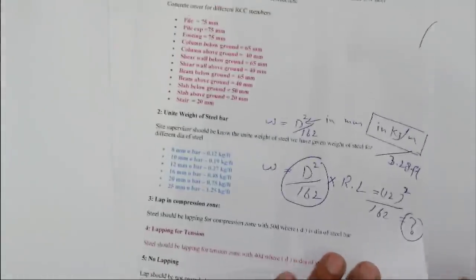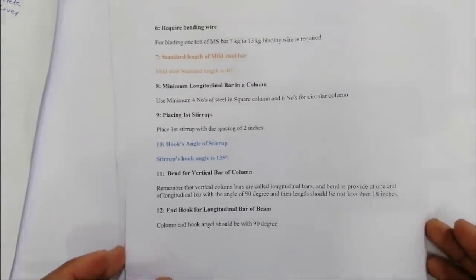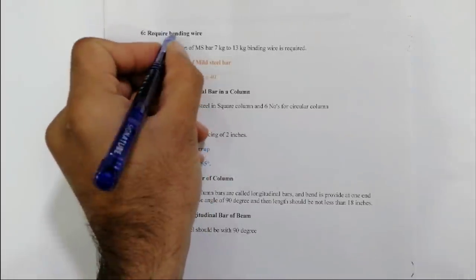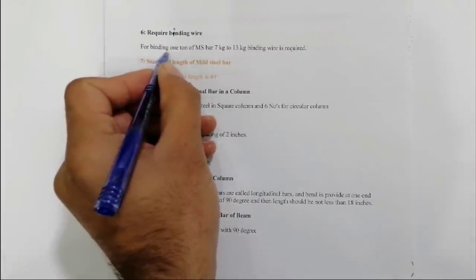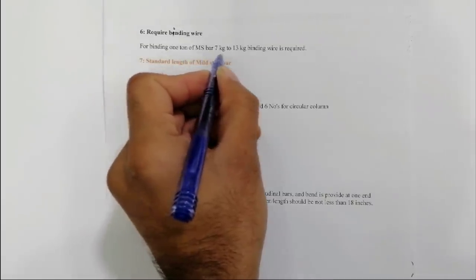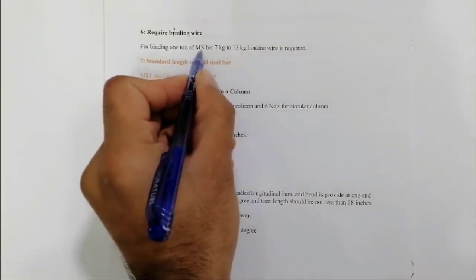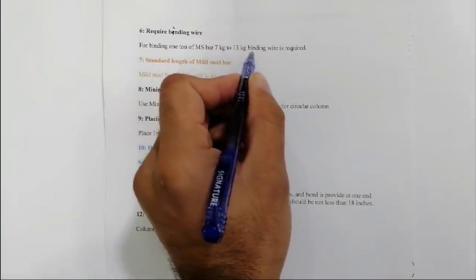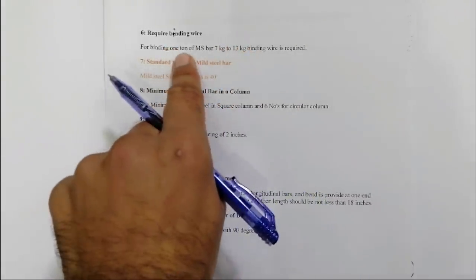Now the sixth one we have is binding wire. Sorry for the spelling mistake. So for binding 1 ton of MS mild steel, 7 kg to 13 kg binding wire is required. Means for 1 ton of MS mild steel which we are using in normal construction works, we require 7 kg to 13 kg of binding wire, right?